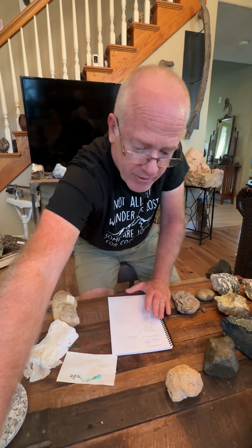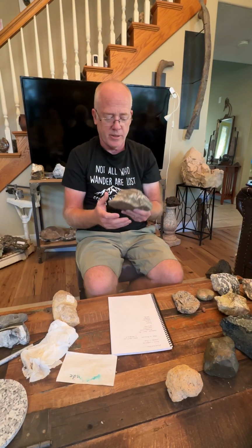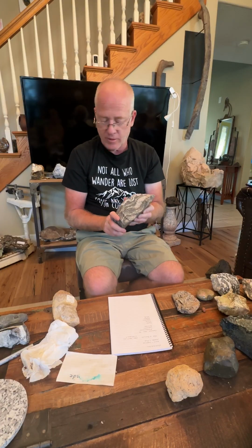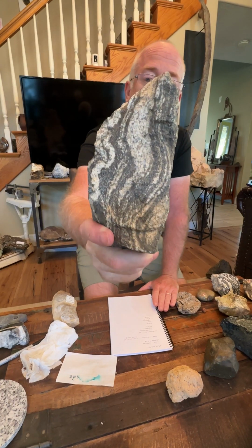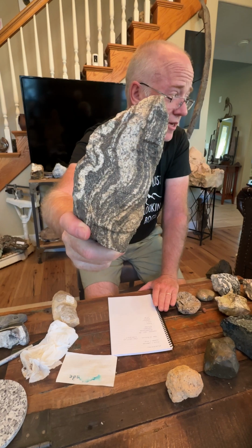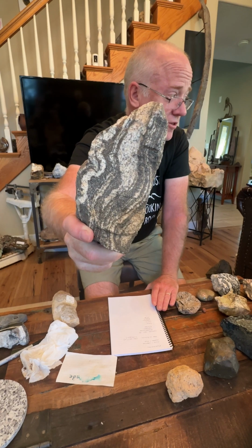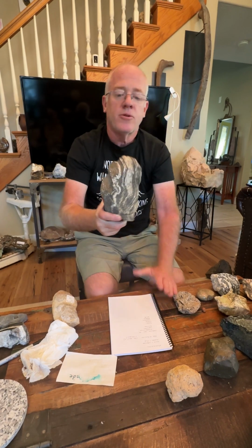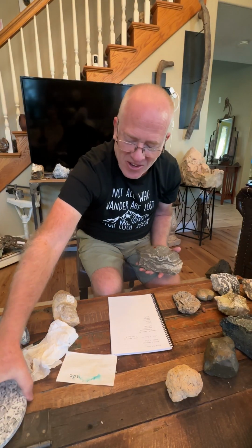Gneiss and schist. I'm not swearing. All right, here's a piece of schist. I'm sorry, this is a piece of gneiss. So, this is gneiss. This is a nice gneiss. And we have a schisty schist. And then there's not nice. Everything else is not nice.